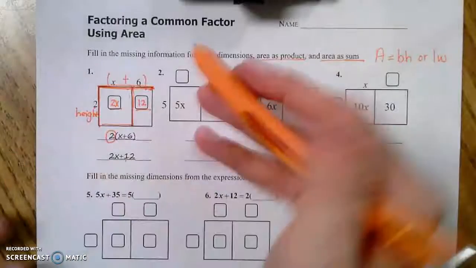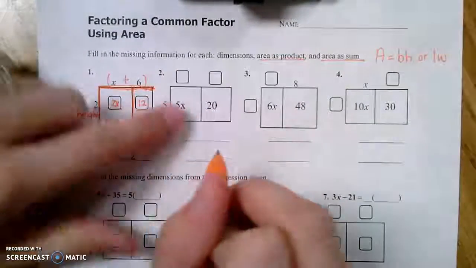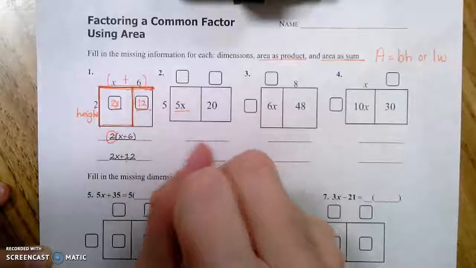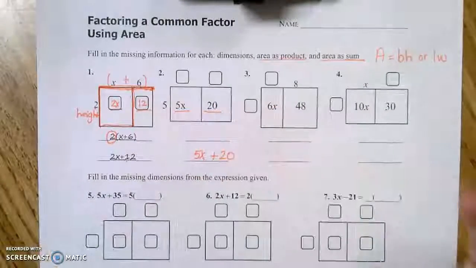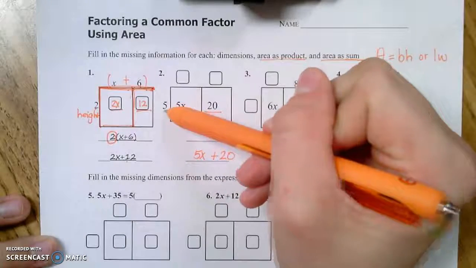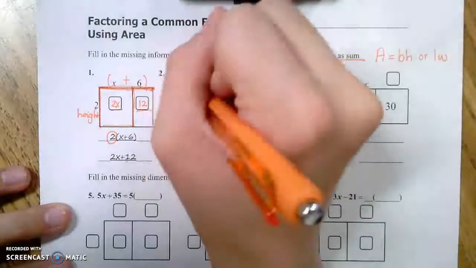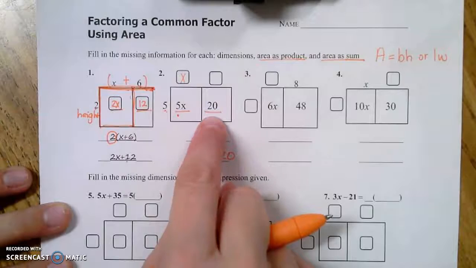All right, so let's look at number 2. We are given the area, so we can go ahead and write it as a sum. We know that it's 5x plus 20, but we have to figure out what can I multiply by 5 to get 5x. Well, I can multiply 5 times x. Then I have to figure out what can I multiply by 5 to get 20.